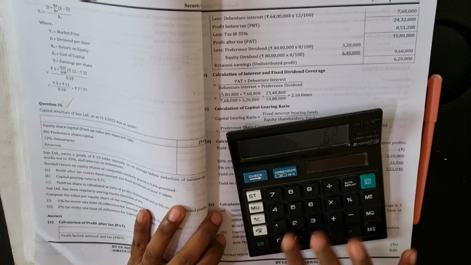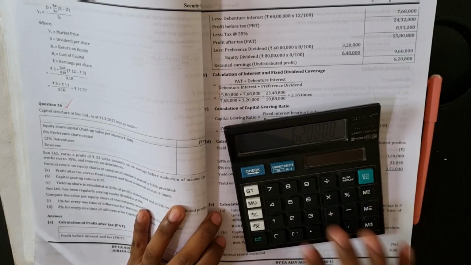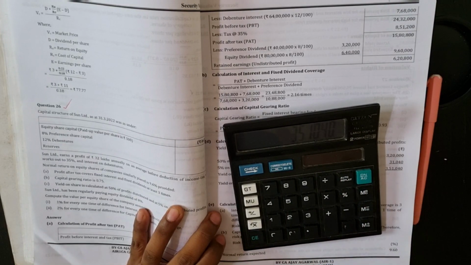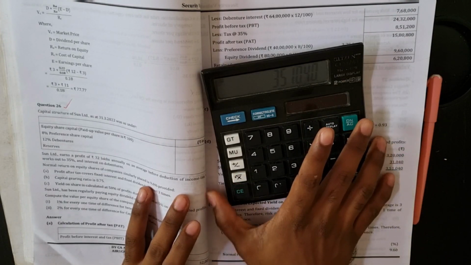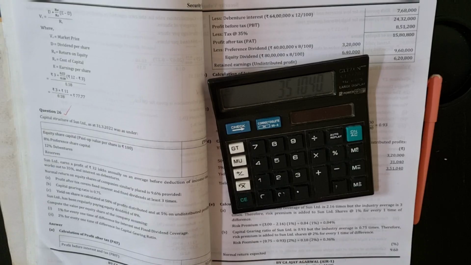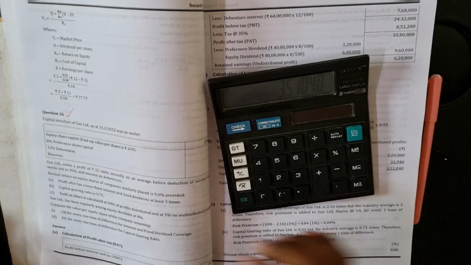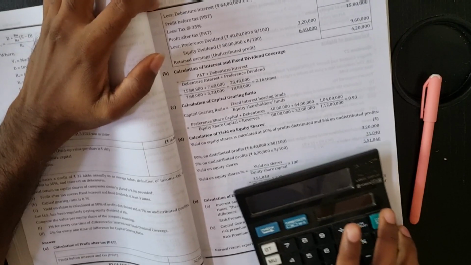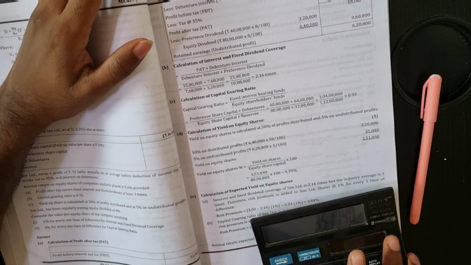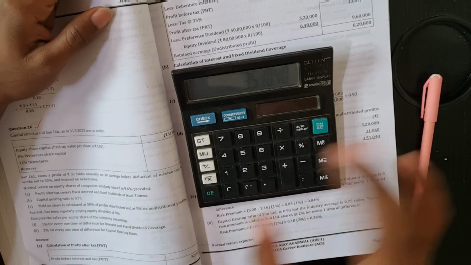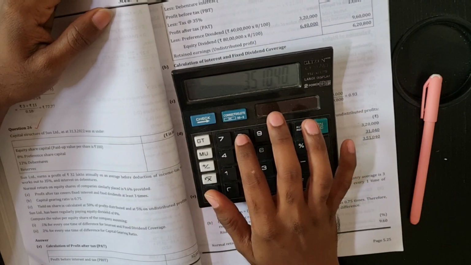It is 6,20,800 into 5%, that is 31,040. Yield is calculated divided by the total equity share capital, only the equity share capital and not reserves and surplus.